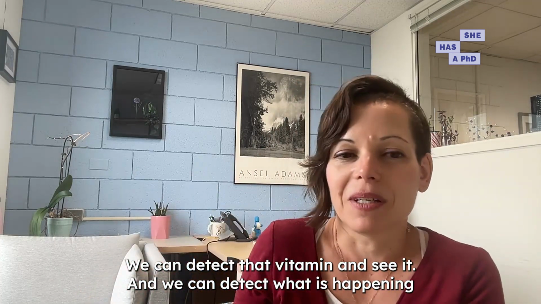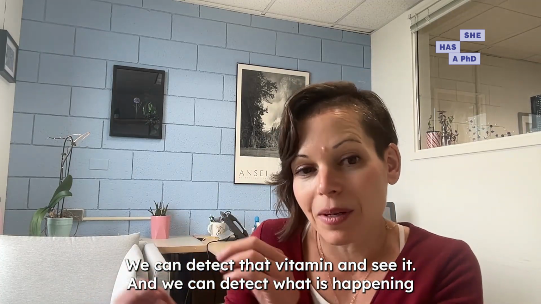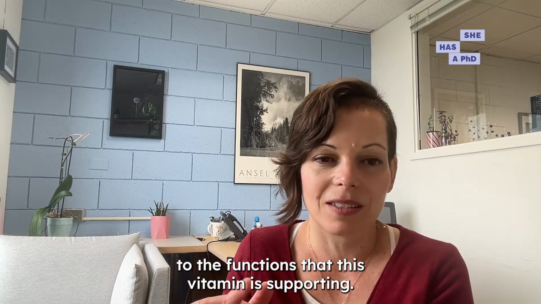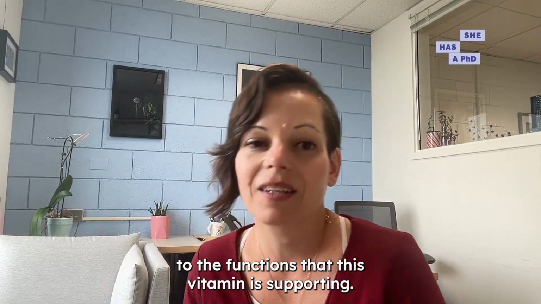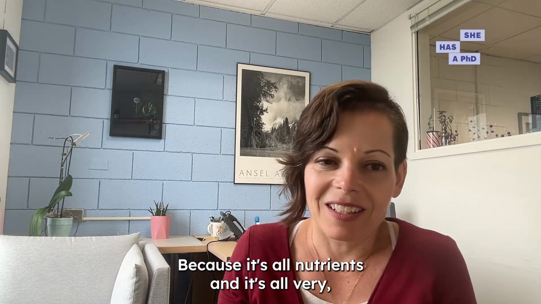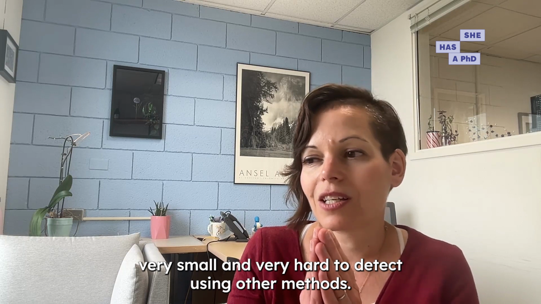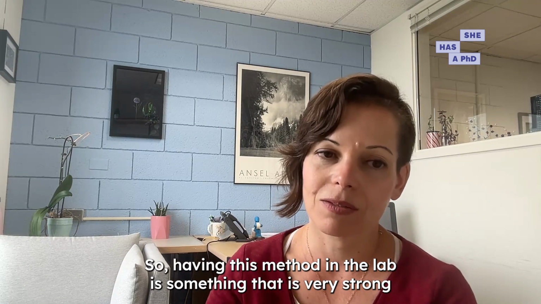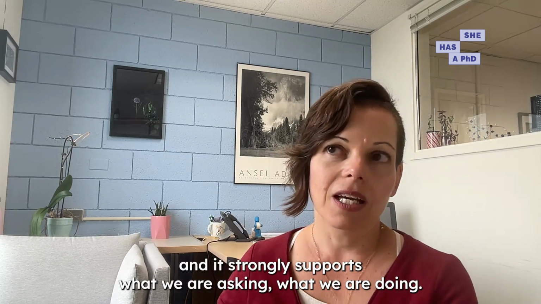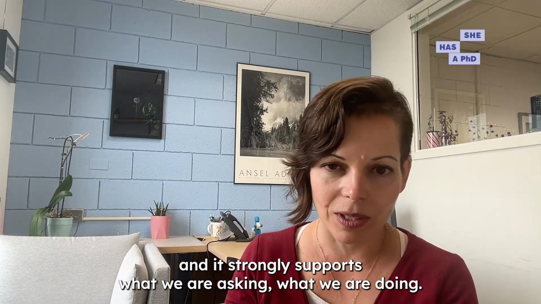We can detect that vitamin and see it, and we can detect what is happening to that vitamin and what is happening to the functions that this vitamin is supporting. Because it's all nutrients and it's all very, very small and very hard to detect using other methods. So having this method in the lab is something that is very strong, and it strongly supports what we are asking, what we are doing.